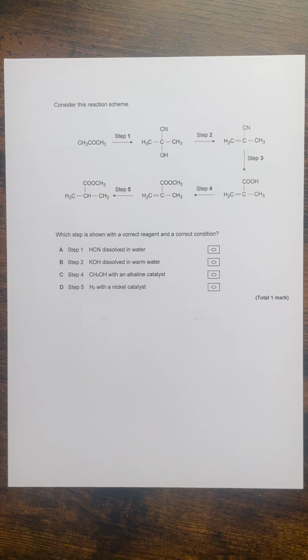So for any organic synthesis question, whether it's one like this or whether it's one where you've got gaps that you have to fill into a reaction scheme, you've essentially just got to know all the organic reactions inside out.